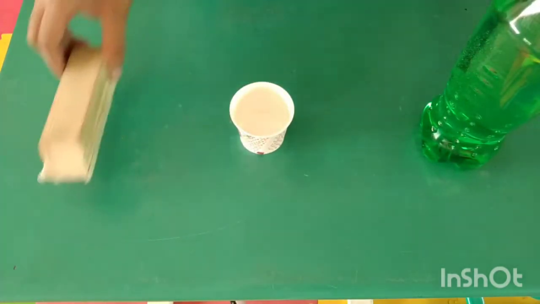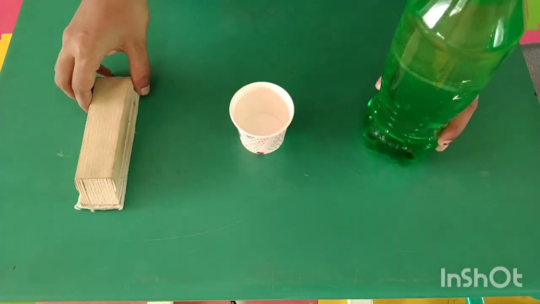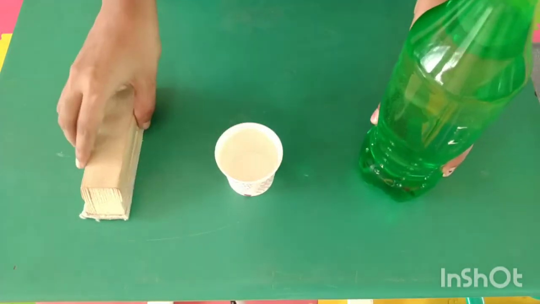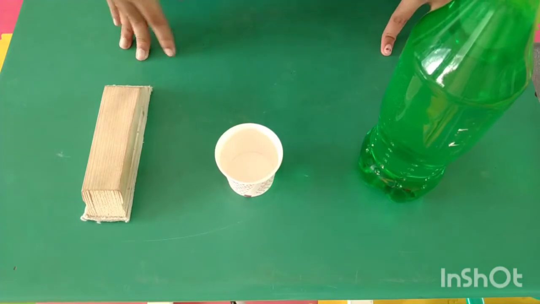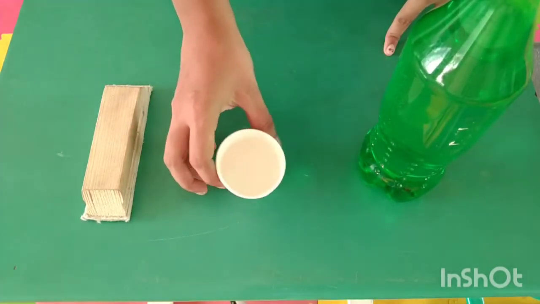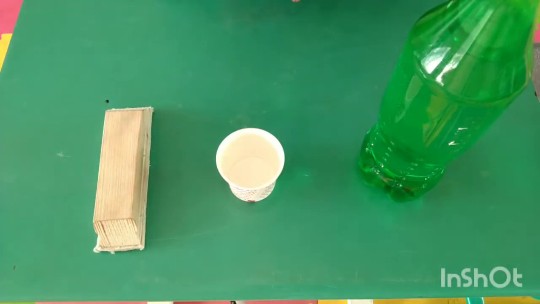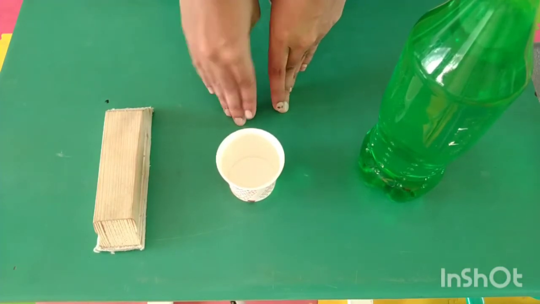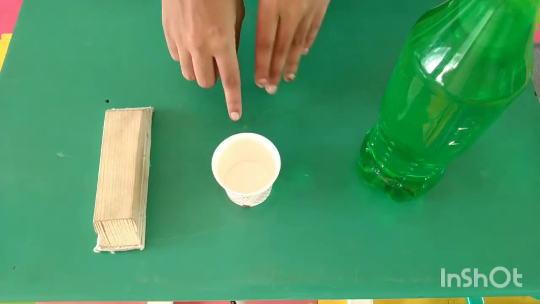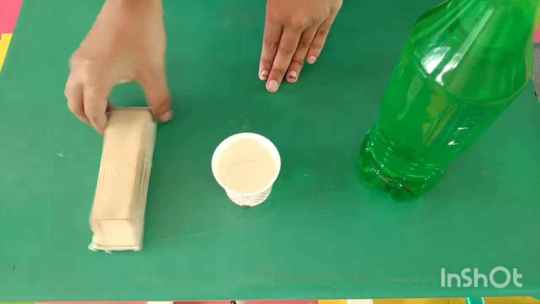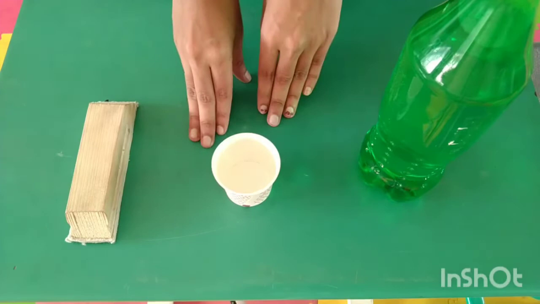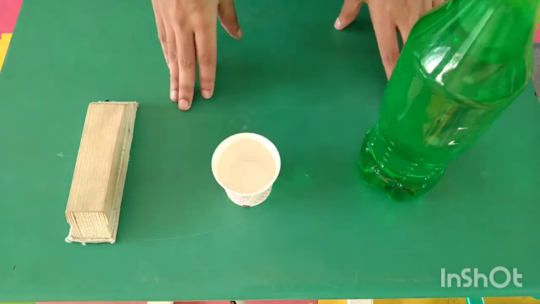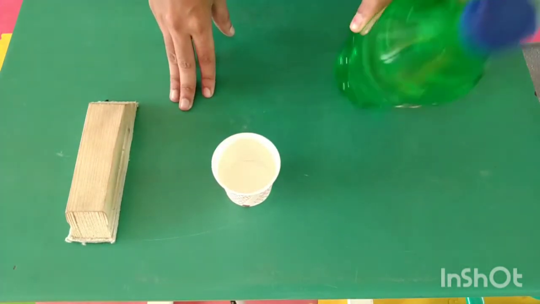Now next. Look at here. I have three objects here. One is water bottle, one is glass, and one is duster. Now tell me, which object have I placed before the glass? Yes, duster. And which object have I placed after the glass? Yes, water bottle, right?